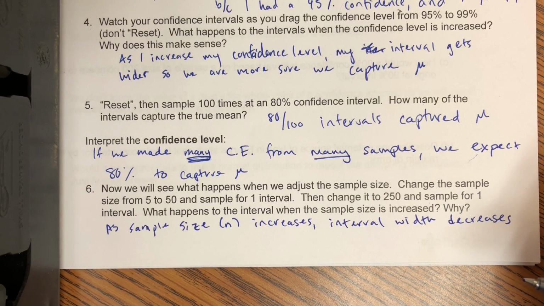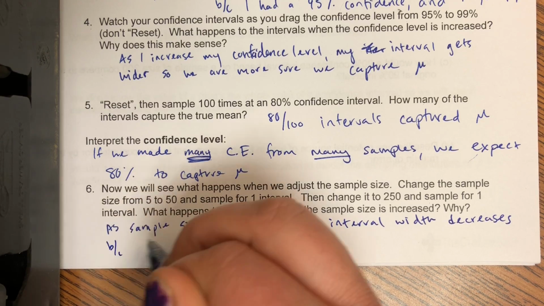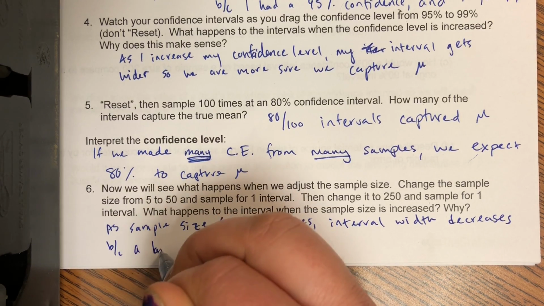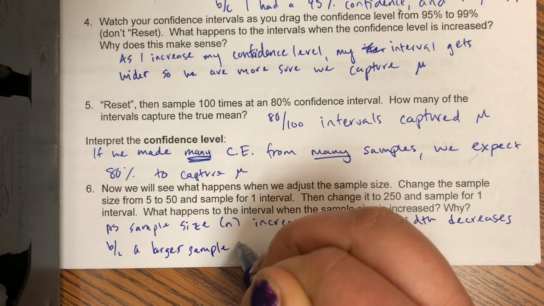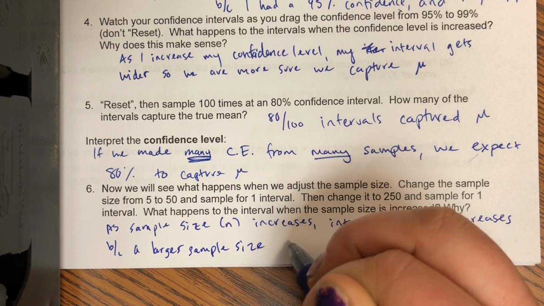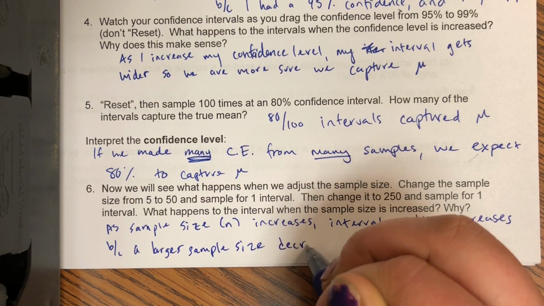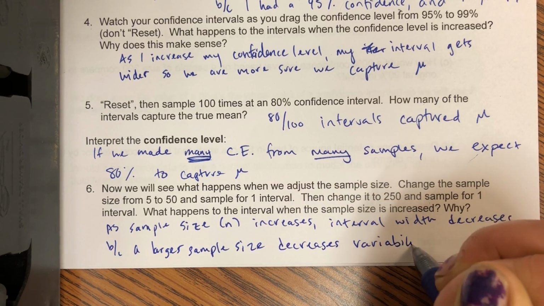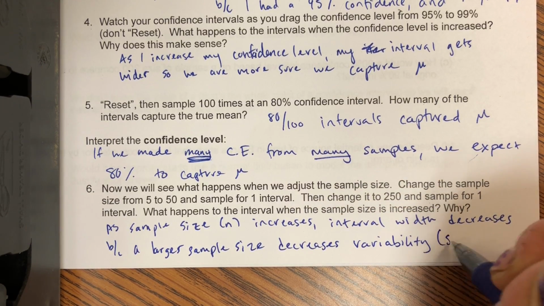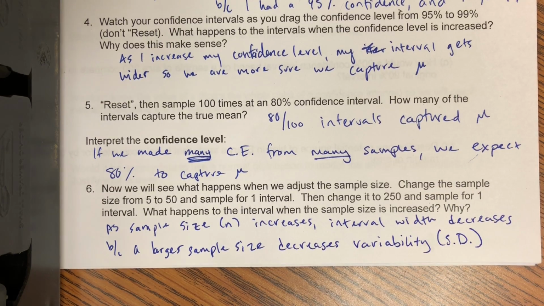So our smaller standard deviation means that we are more sure of our interval, because a larger sample size decreases variability, and that is measured with our standard deviation.